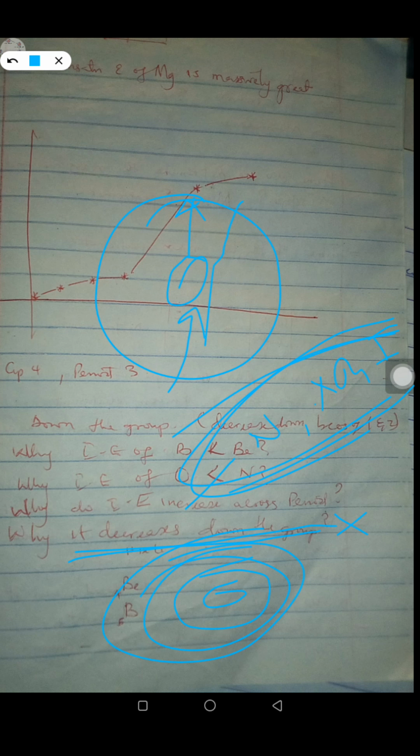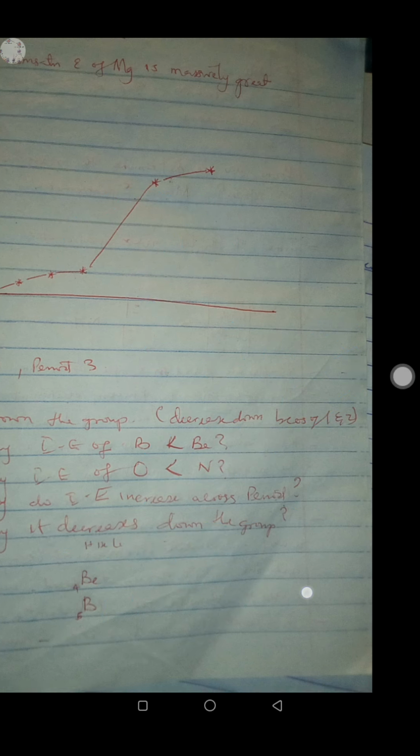You can put it that way. Or you can decide to explain in terms of atomic radius. You can say there is an increase in atomic radius. That means that the element increases in size. That means if there is an increase in atomic radius, ionization energy will reduce. Atomic radius and ionization energy, they're opposite in function. Okay, that's very important to take note. I think that answers all these questions.